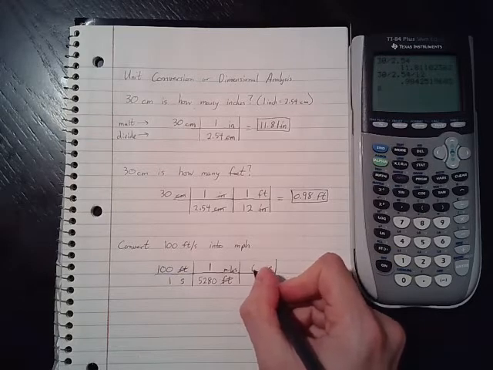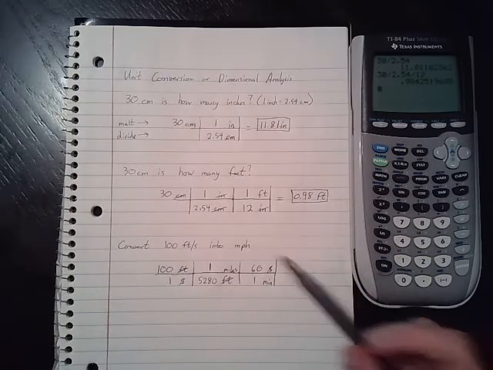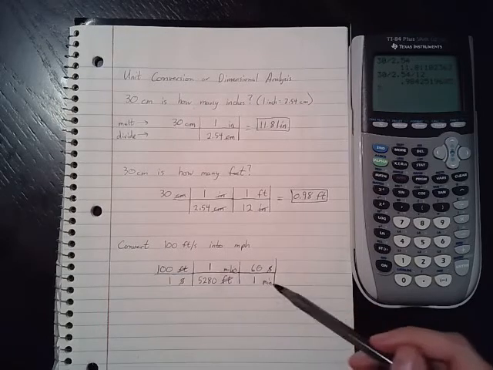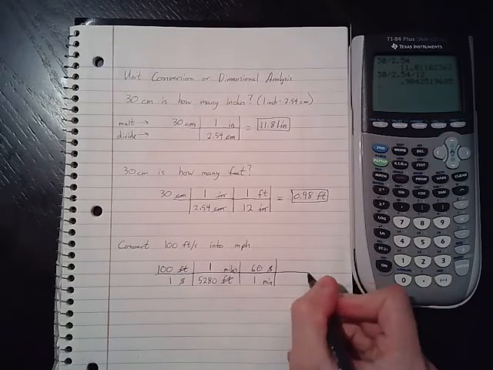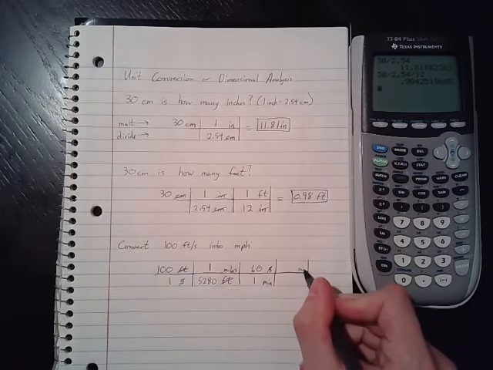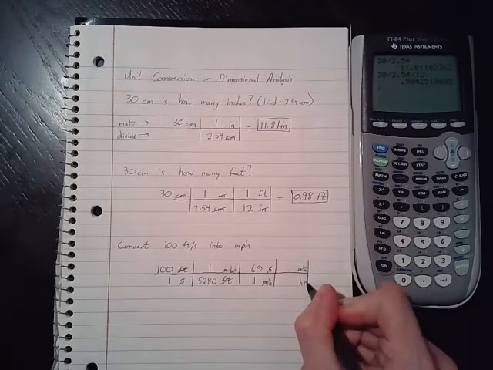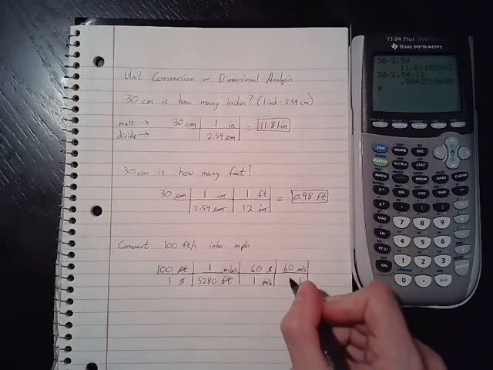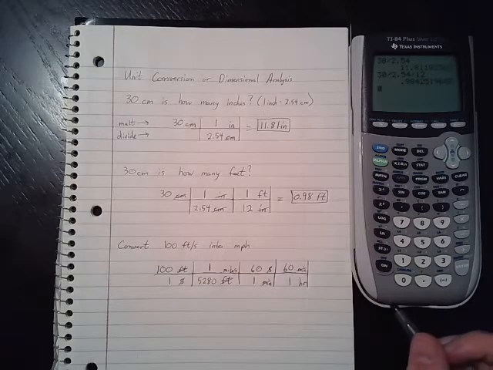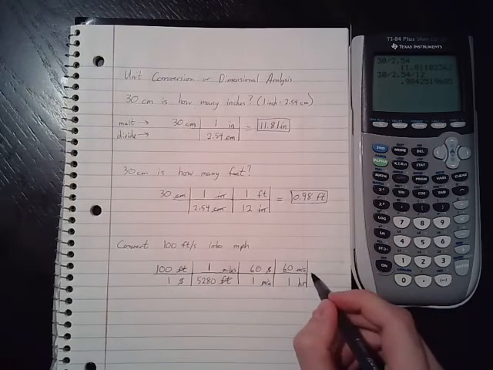There are 60 seconds in 1 minute. My seconds are being canceled out. So now my answer would be in miles per minute. Just have to change minutes into hours now. Minutes go on top to cancel out those minutes. Hours on the bottom. There are 60 minutes in 1 hour. So analyzing my units, I got miles per hour right there.